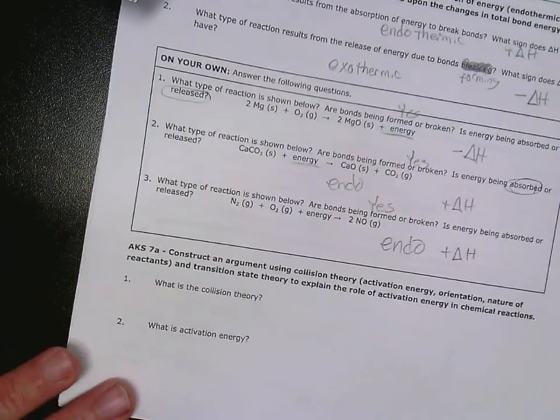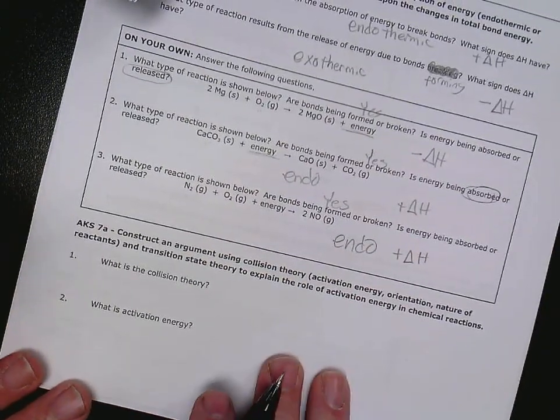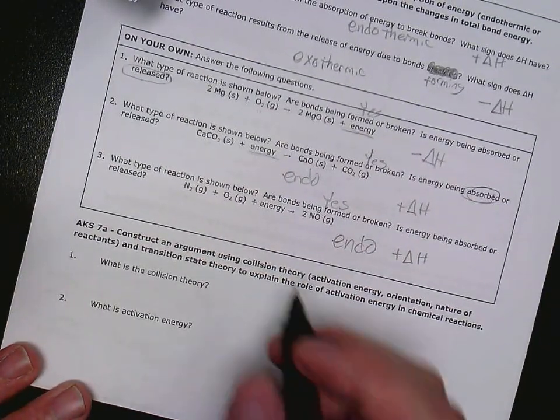Okay, what is collision theory? Collision theory says that 3 things have to happen for a reaction to occur.